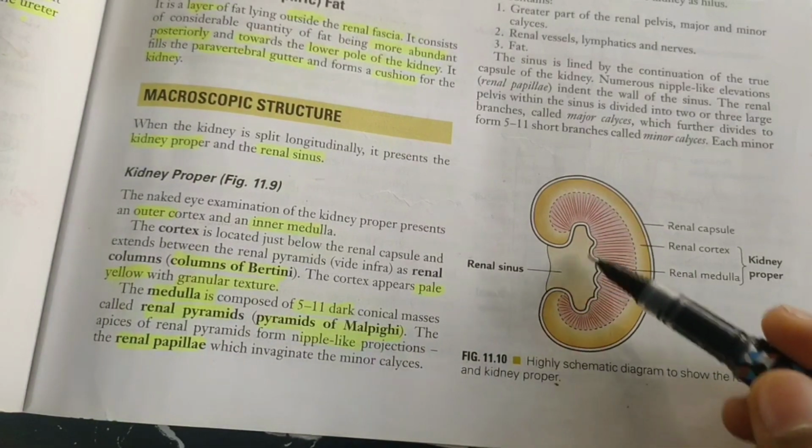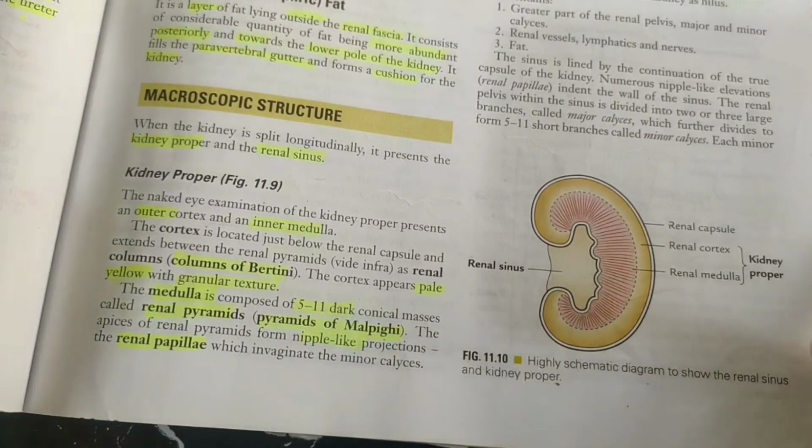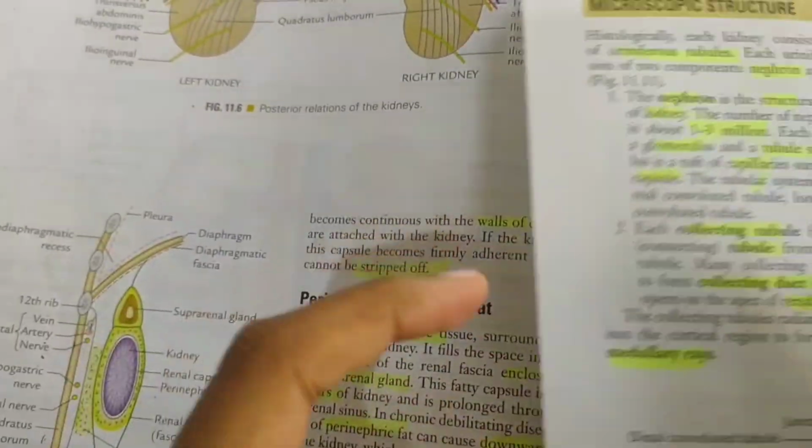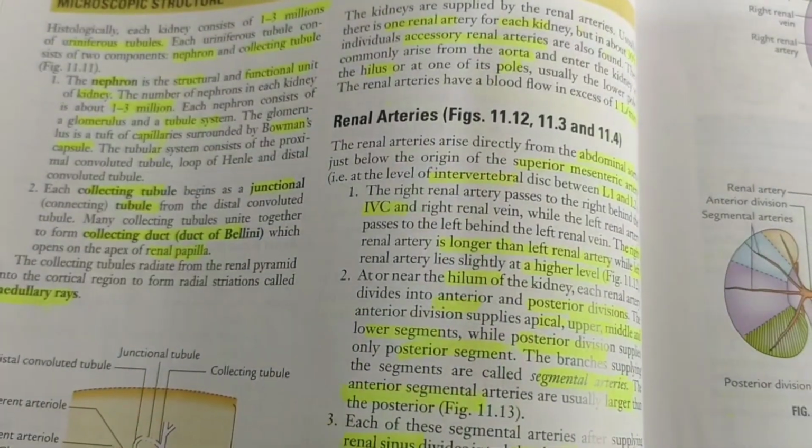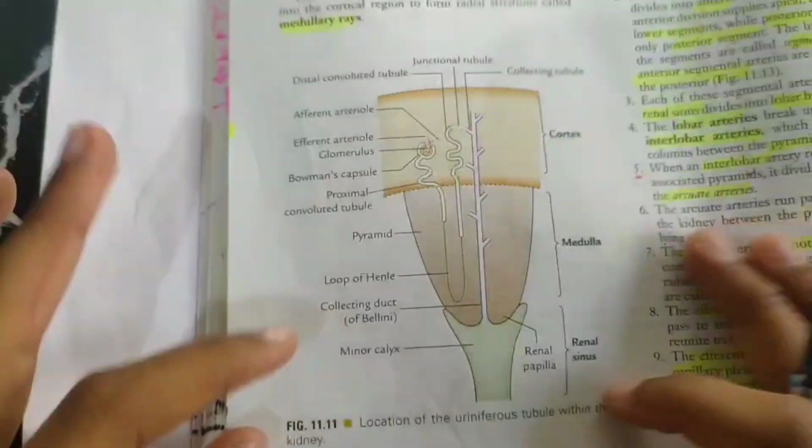This is a renal sinus, which is the space near the hilum. I have discussed so many images. If you draw these images, just you can explain in your own words, and you can score so many good marks out of 10.